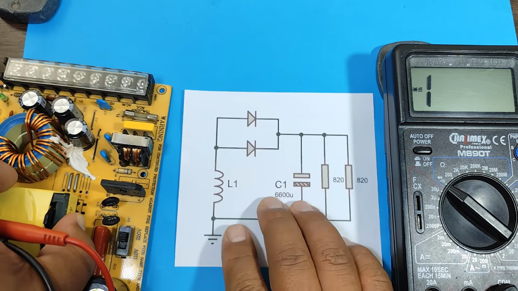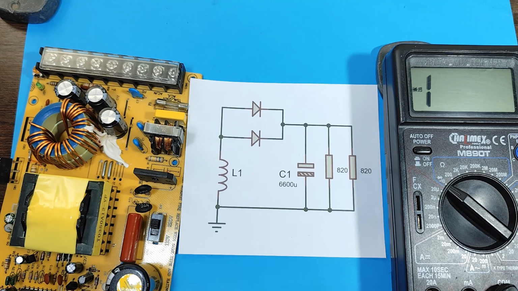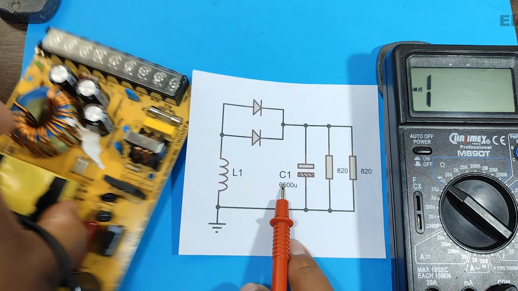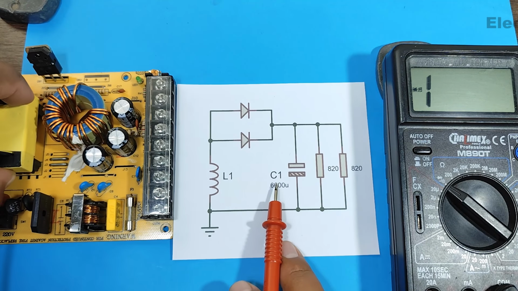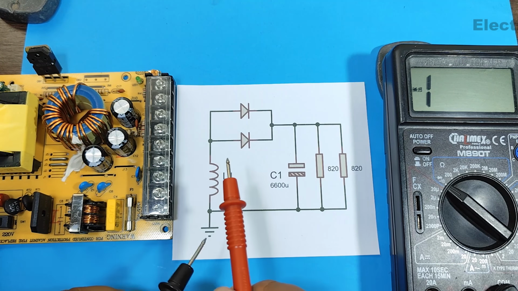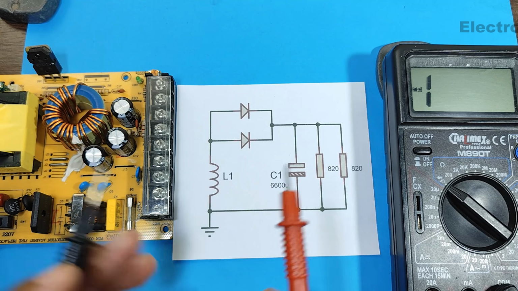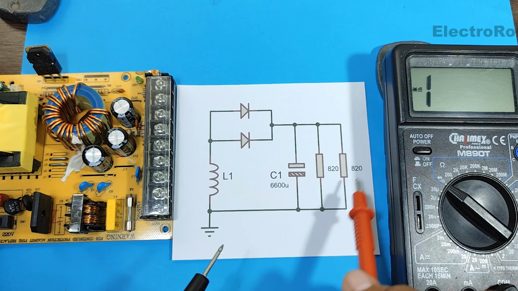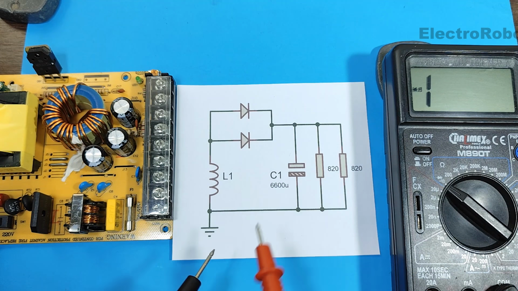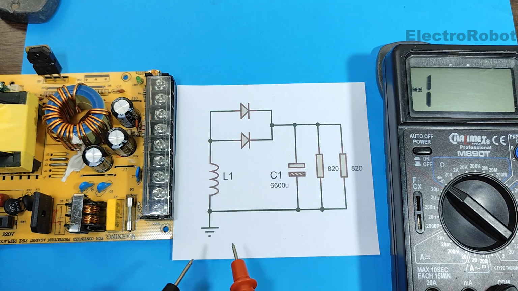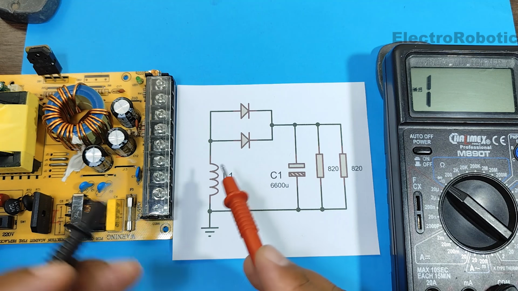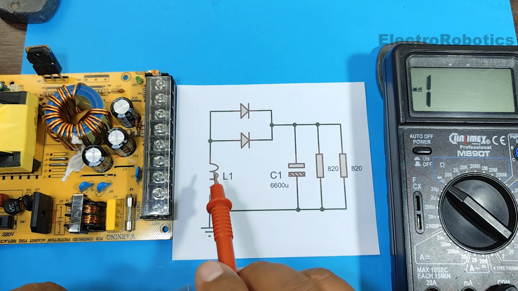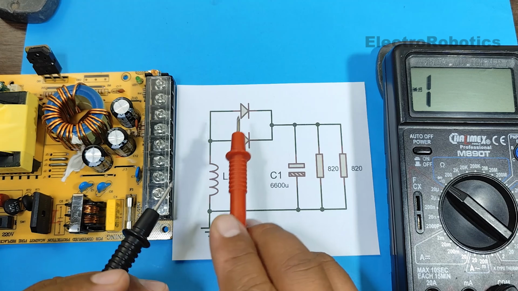Well, that's because this component is interacting with other components. For example, in this electronic diagram, we can see how it is connected with these two resistors, and this capacitor, and this inductor. The inductor is from the transformer, which supplies the alternating current to the two diodes.